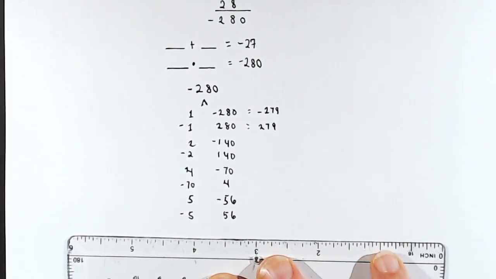How about 6? Is 6 a factor of 280? Well, 6 goes into 28 4 times with 4 as a remainder, but 6 won't go into 40, so 6 is not a factor.